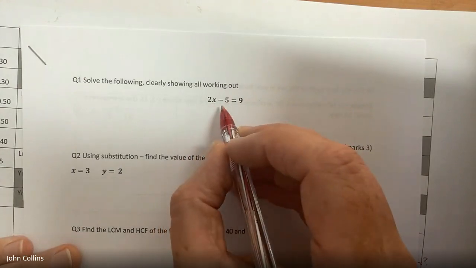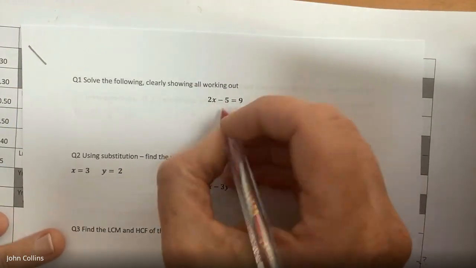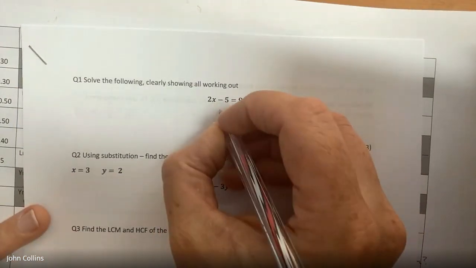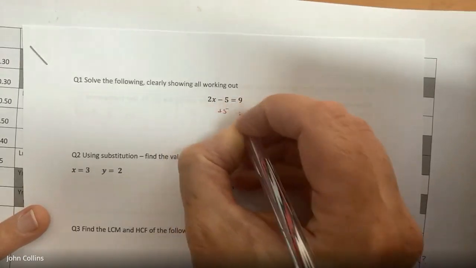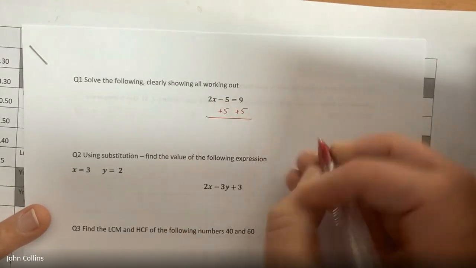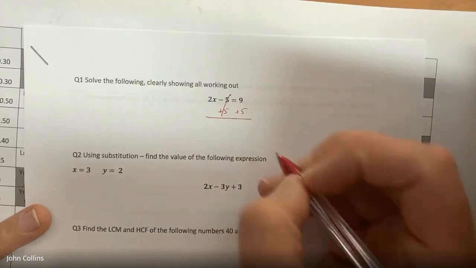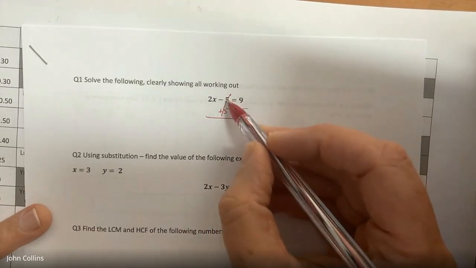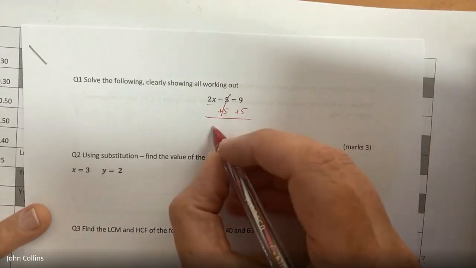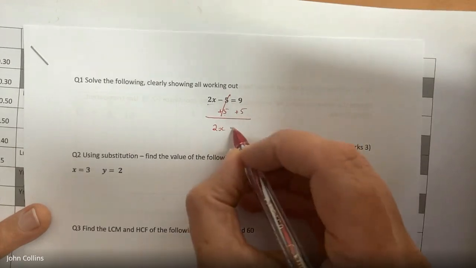So we need to isolate this x. So we have 2x minus 5. I need to get rid of the minus 5 first. So I add 5 to both sides. Would be a good way of doing that, because that cancels out. Minus 5 plus 5 is nothing. 2x is still on this side of the equal sign.